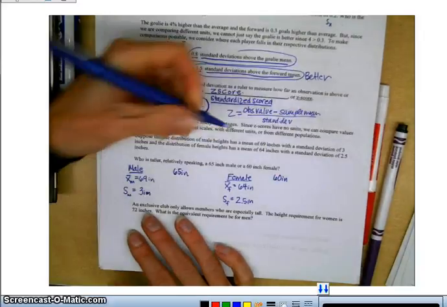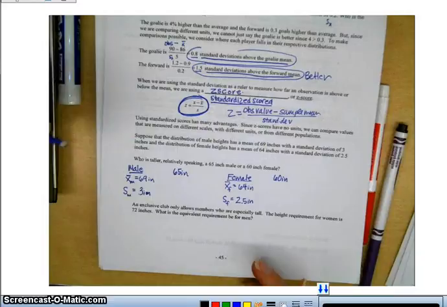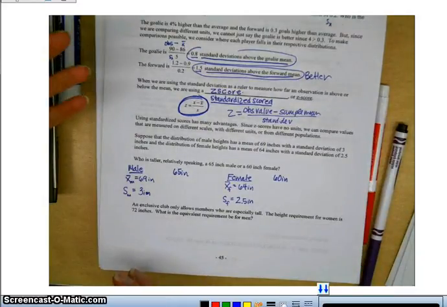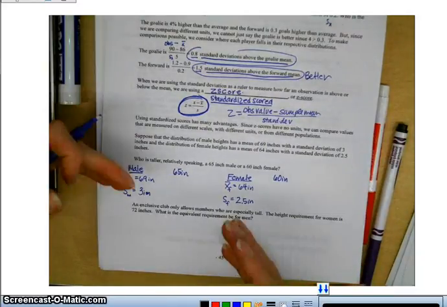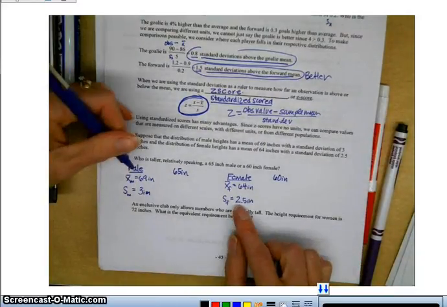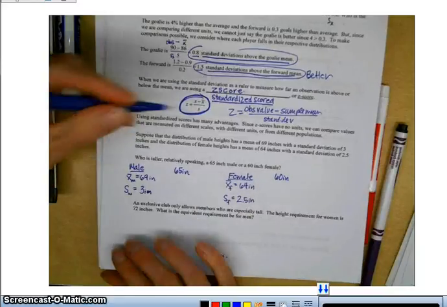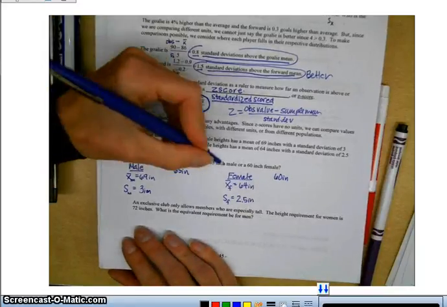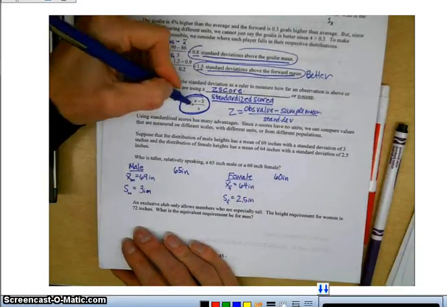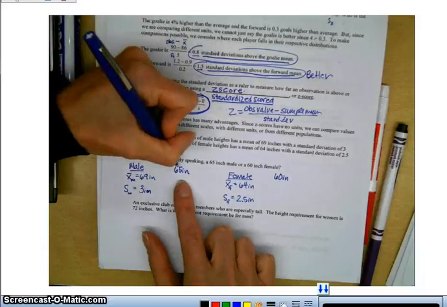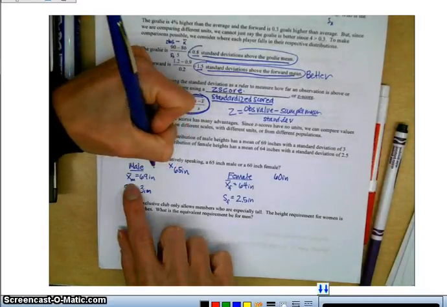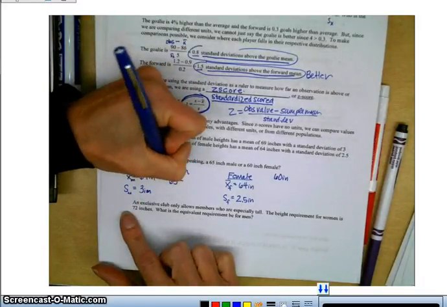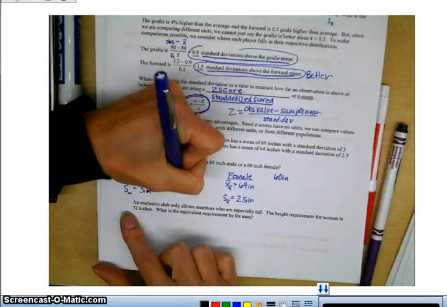All right, well, we typically know that males are taller, but who's actually taller in relation to the rest of the males or females? So let's use our z-score formula. We take our observed value, this is our x, minus the mean x bar, and we divide it by 3.